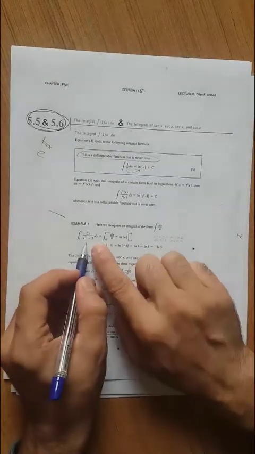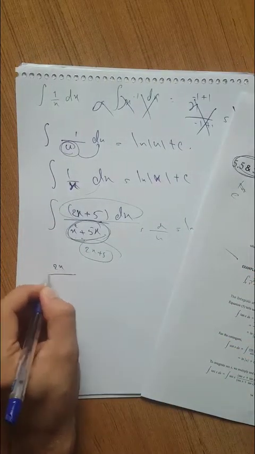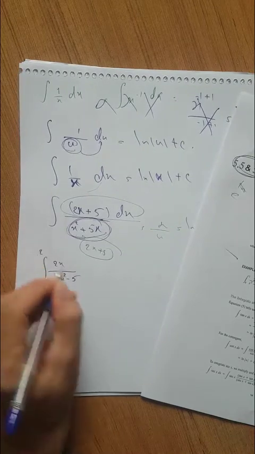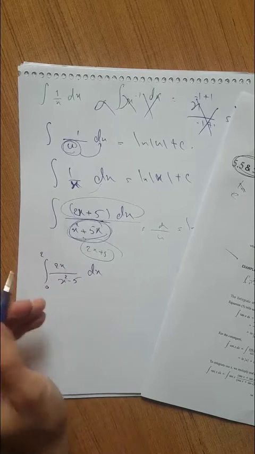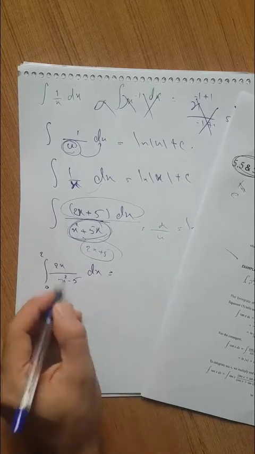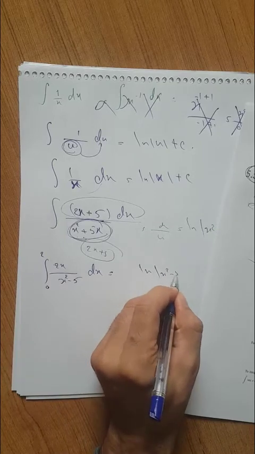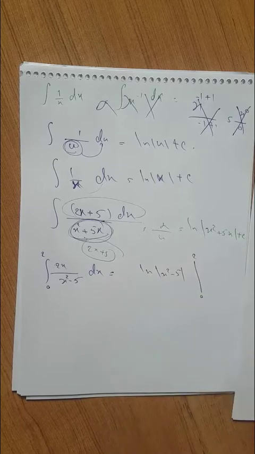Example 3 is easy. You have 2x, so I can say it directly. In case you have a definite integral, with 2x, I can say it is equal to ln of x squared minus 5 from 0 to 2, there is no c.